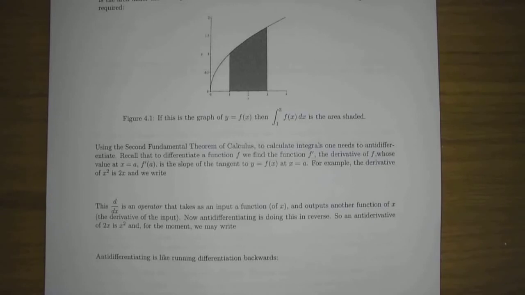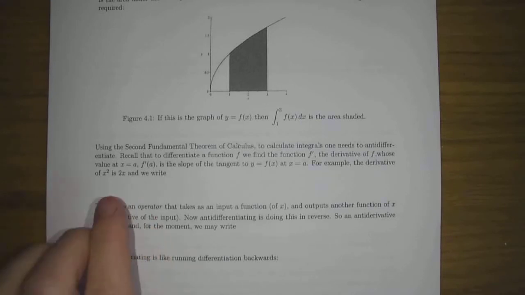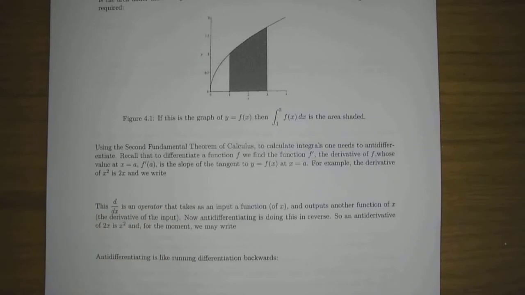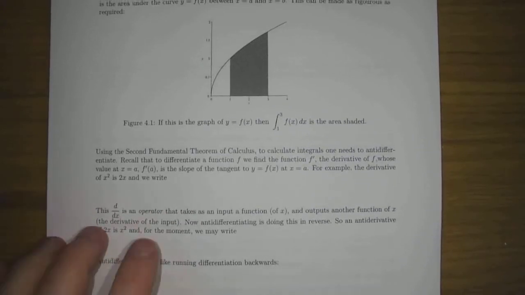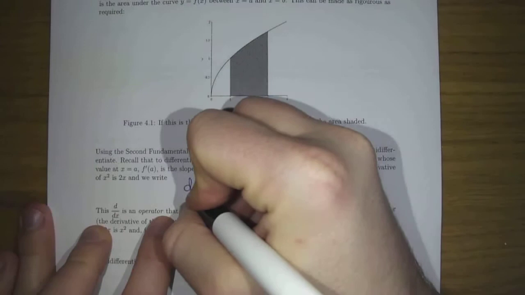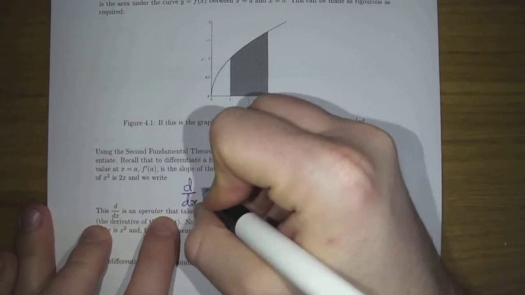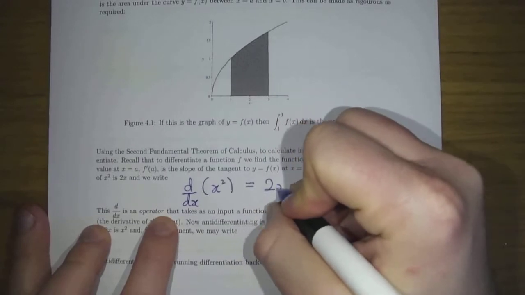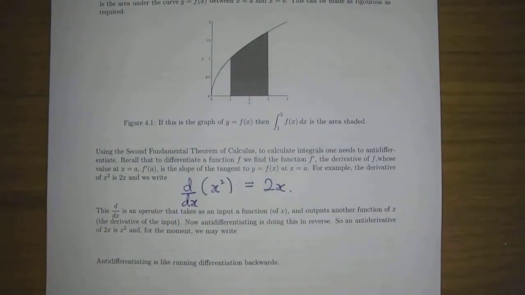Okay, so to differentiate a function, you find the function f dash, the derivative. For example, the derivative of x squared is 2x, and we're going to use the operator language that we introduced at the start of chapter 2. So d/dx of x squared is equal to 2x. This is an operator. It takes as an input a function, x squared, and outputs another function of x, in this case 2x.